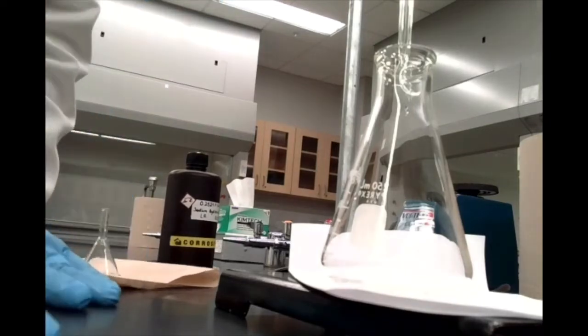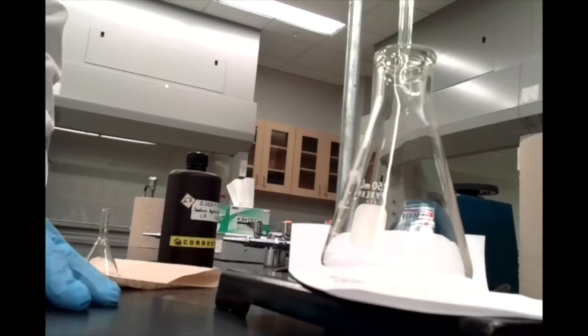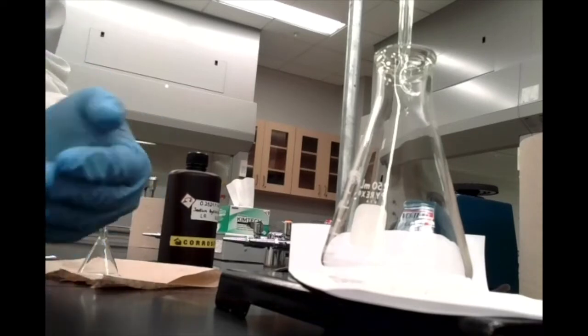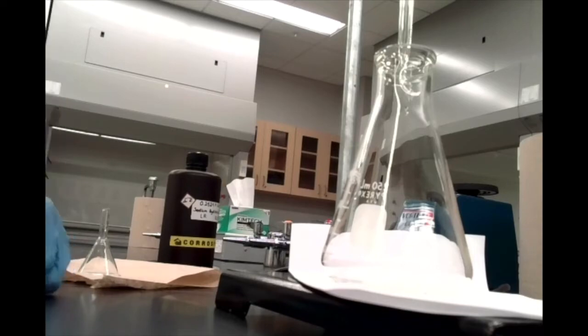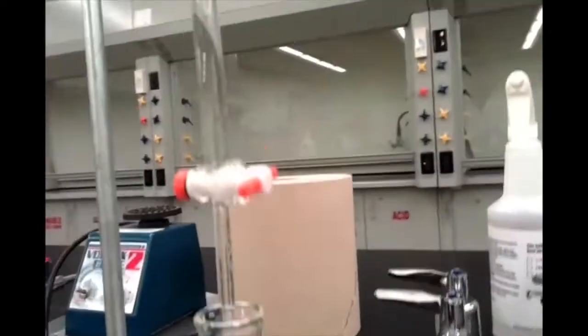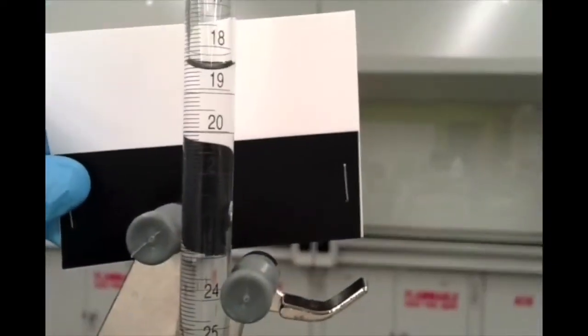So right now we're reading about 18 and a half. So if I add 16 to that, that's what, 34 and a half? So let's just run this down to 34. So here, actually, I can just show you that. Okay, so we're starting off at that initial roughly 18 and a half.